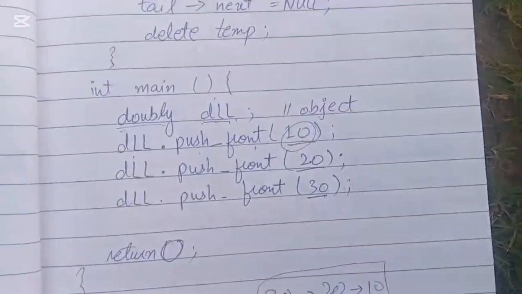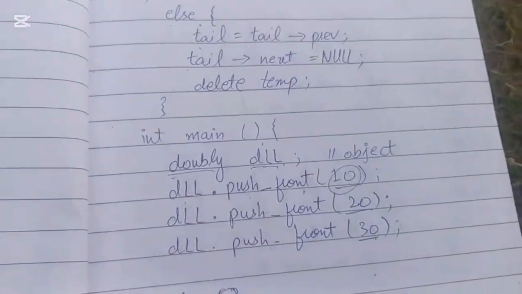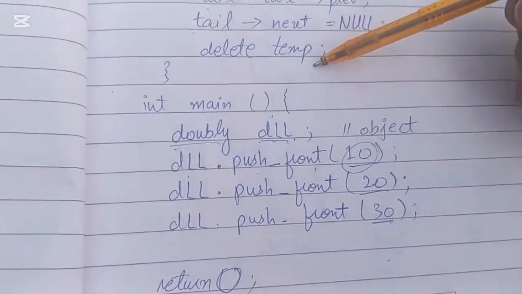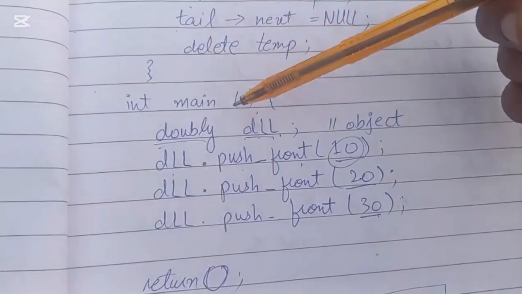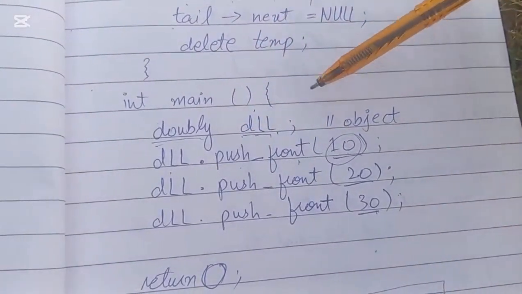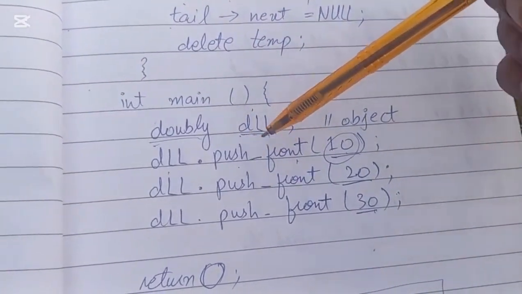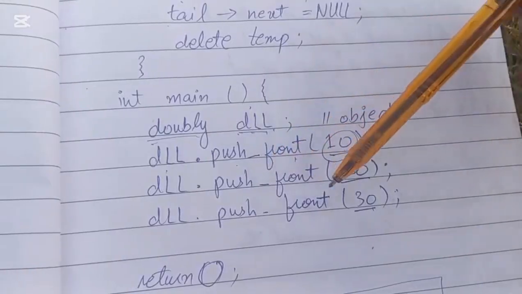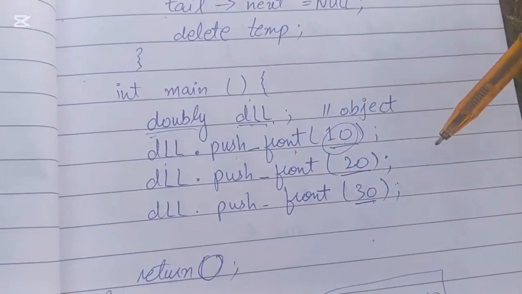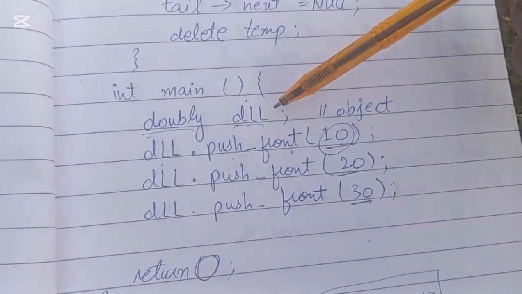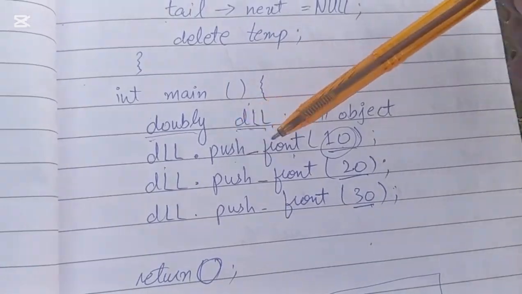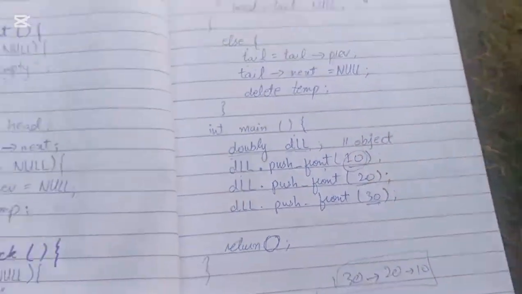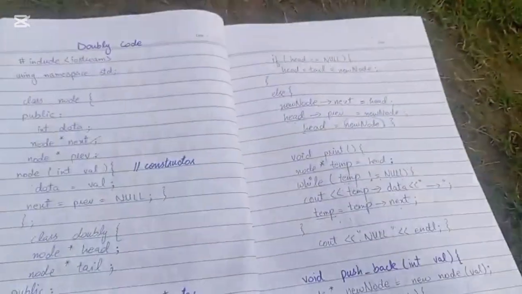And here is the main function. Okay, in the last we make a main function in which we call the class Doubly and make an object of DLL. With DLL we call push front three times with different values of 10, 20, 30. We made an object named DLL, and Doubly is the class. And this is a simple doubly linked list code.